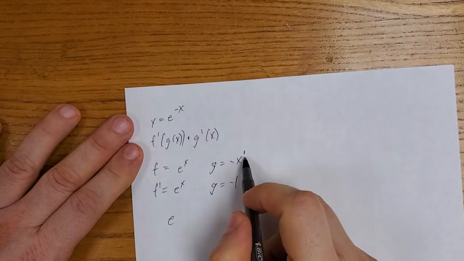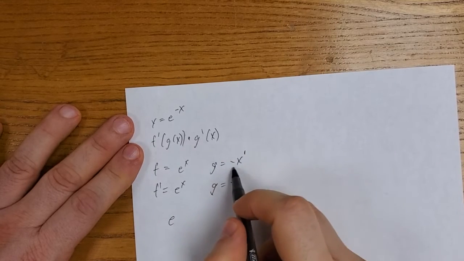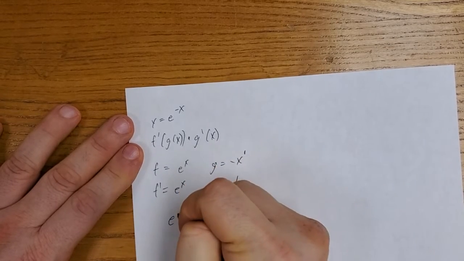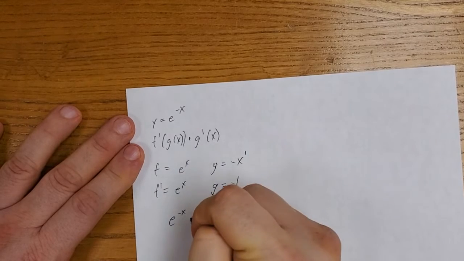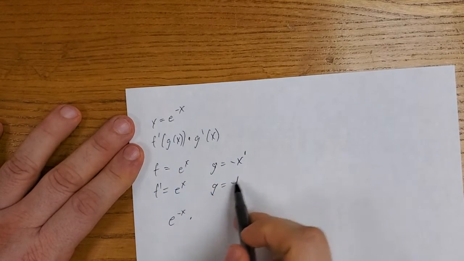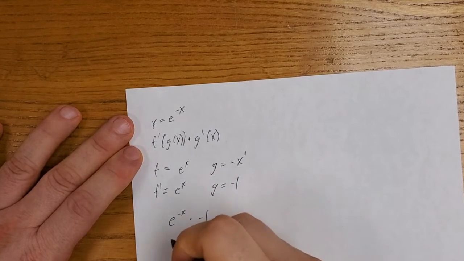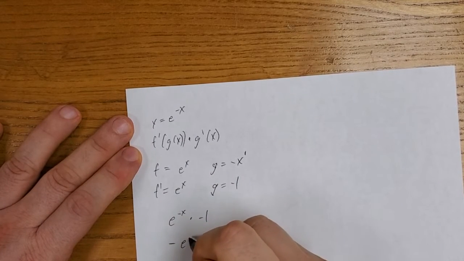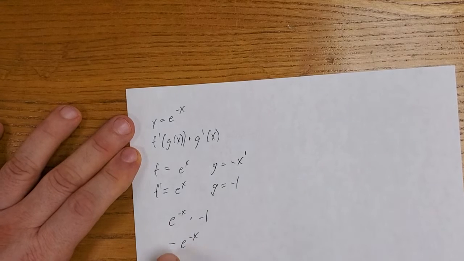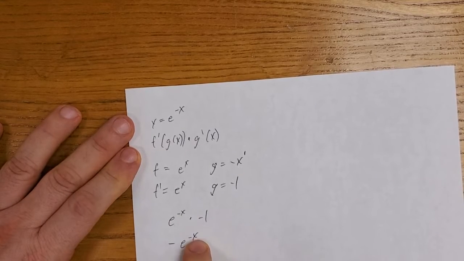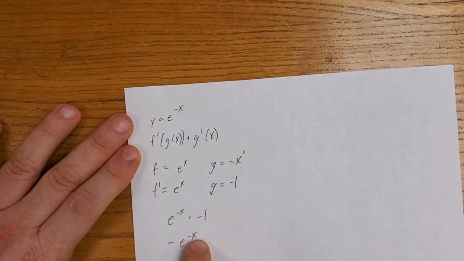E, the regular original feeds back in. E to the negative x times this one, fill that into there, -1. So the first derivative of that is -e to the negative x.